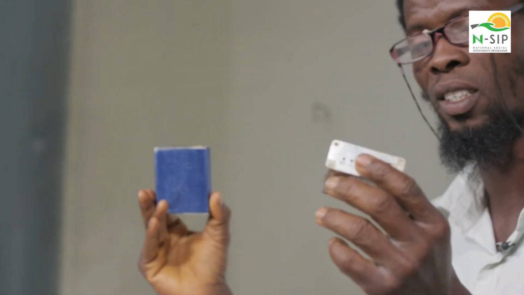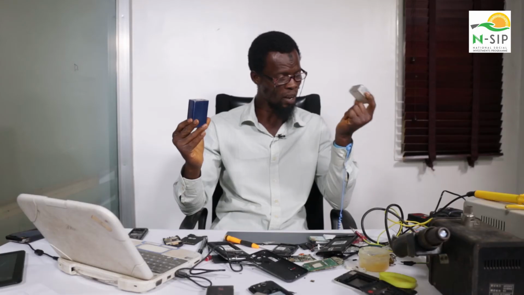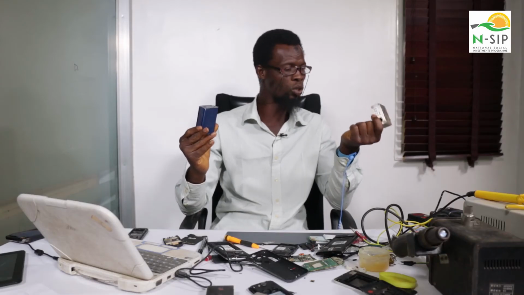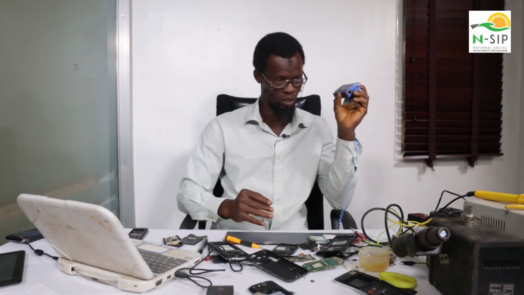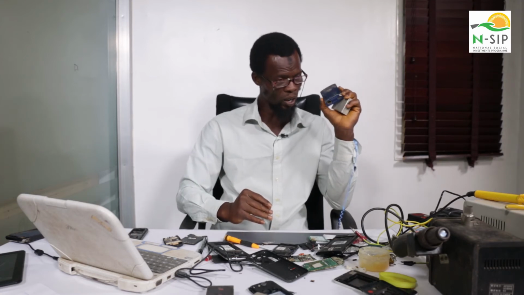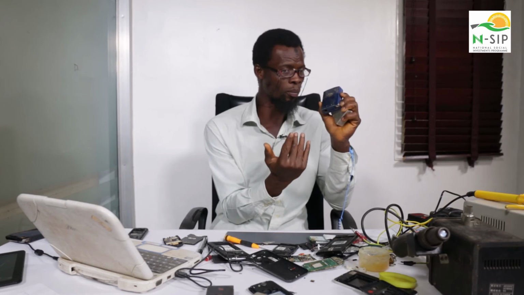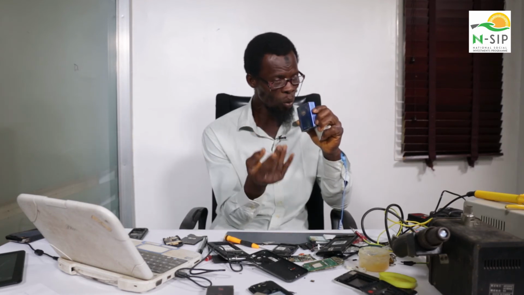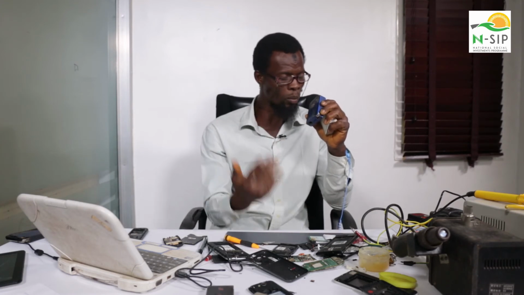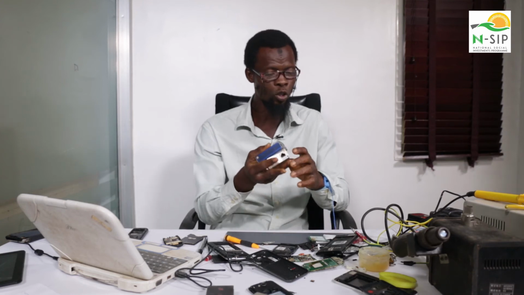One is called JAF, Just Another Flasher. This is used in flashing Nokia phones. This is the UFS box, Universal Flash Software. It's a very strong box. It has a lot of phones that it can work on. It can work on Nokia, Samsung, Motorola, and Sony Ericsson. It's a multifunctional box, the UFS box.